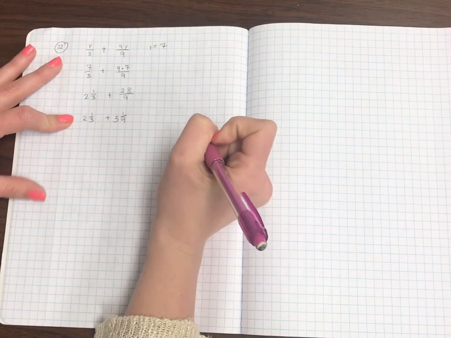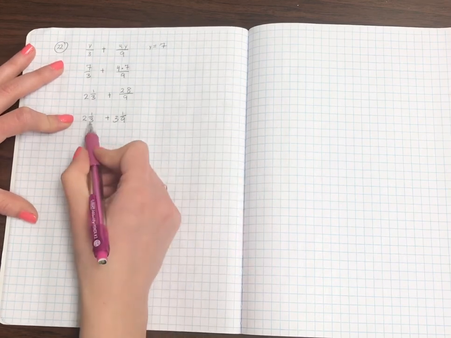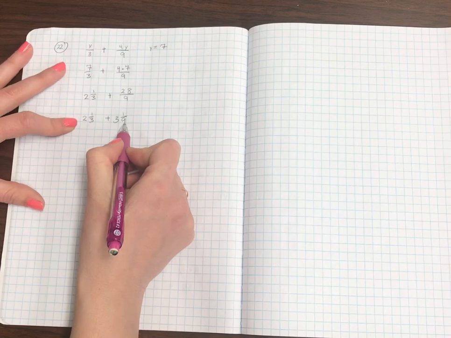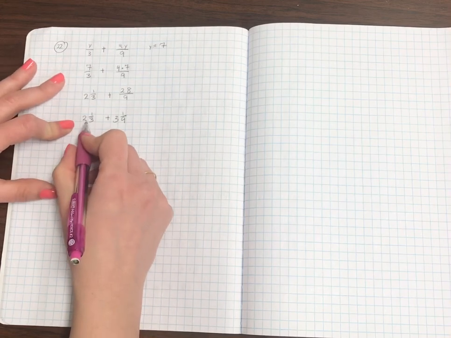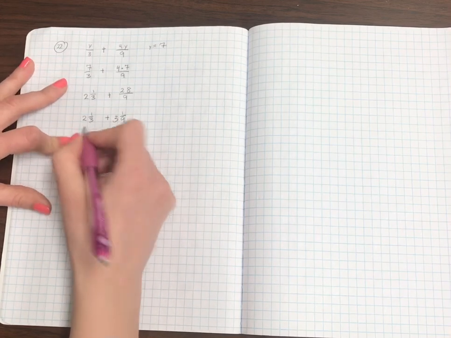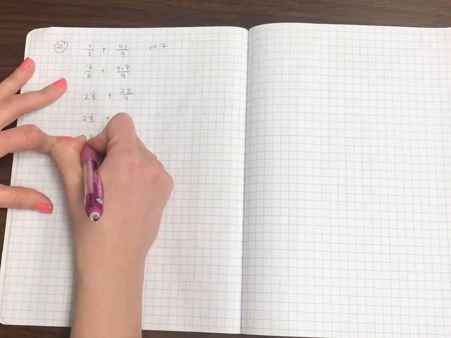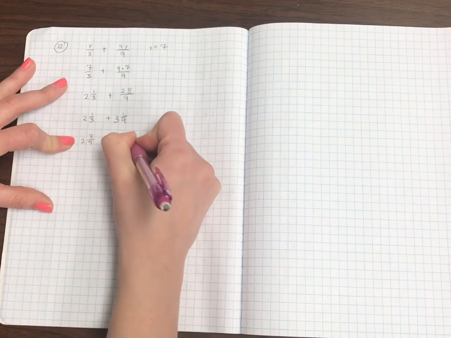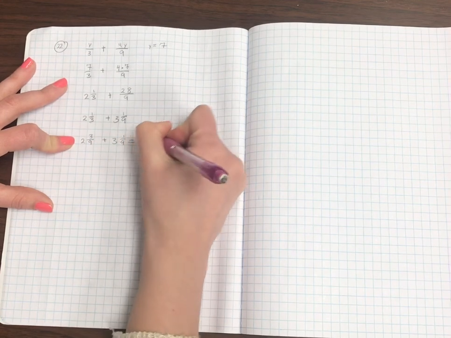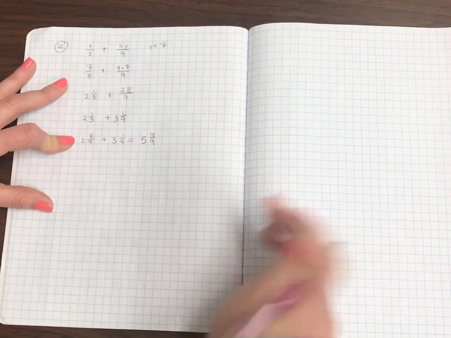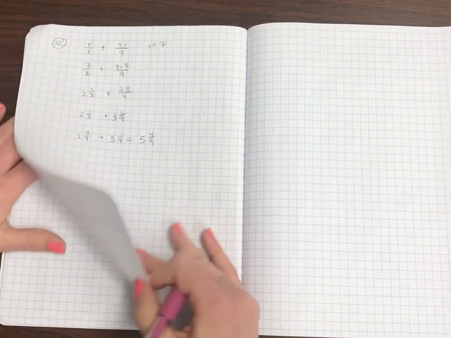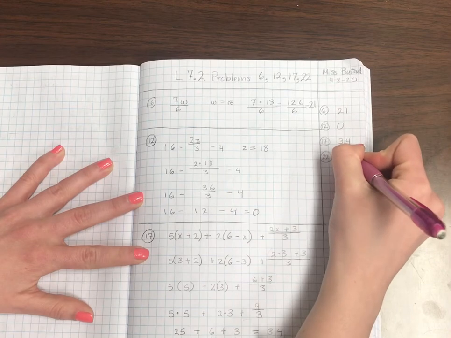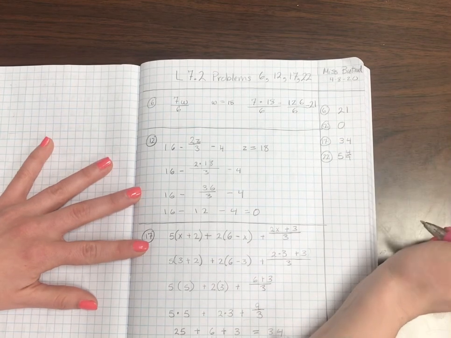Now it's just adding fractions, and we need to find common denominators between 3 and 9. Their least common multiple is 9. So we're going to turn 2 1/3 into ninths, which gets us 2 3/9 plus 3 1/9, and that equals 5 4/9. And I believe, yes, that is the correct answer. So 5 4/9 is your answer there.